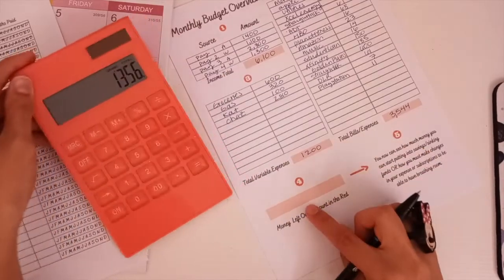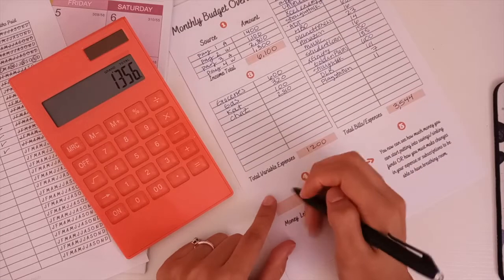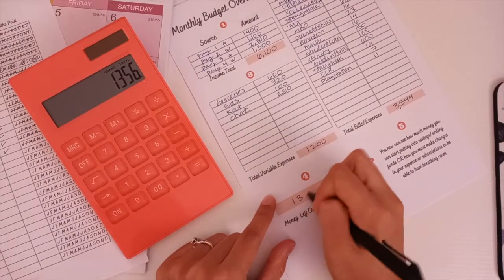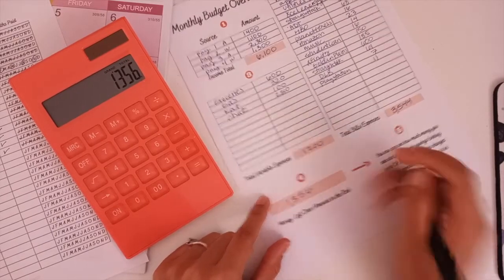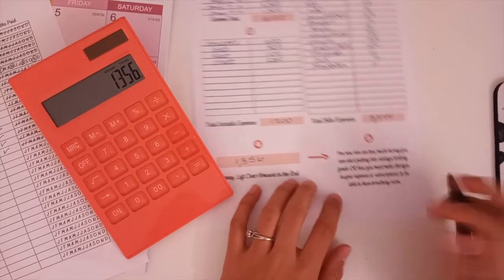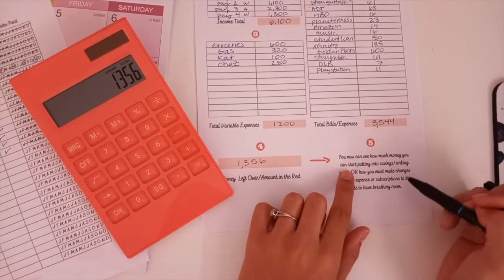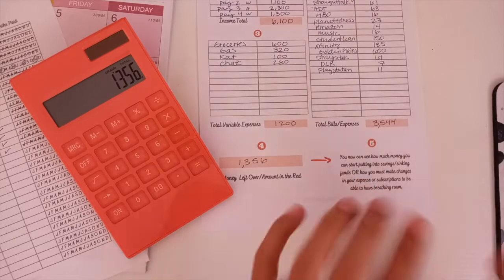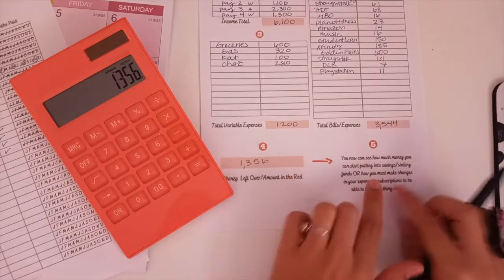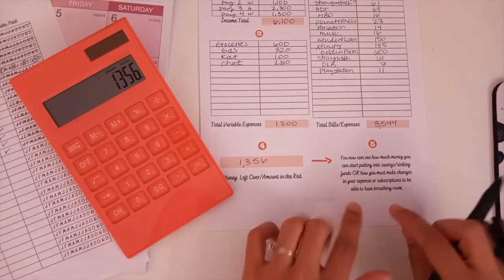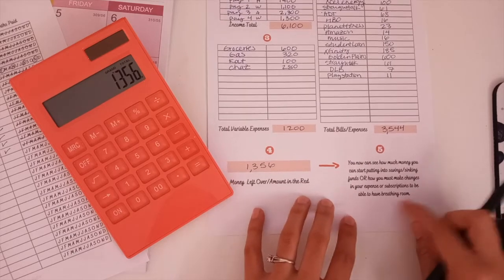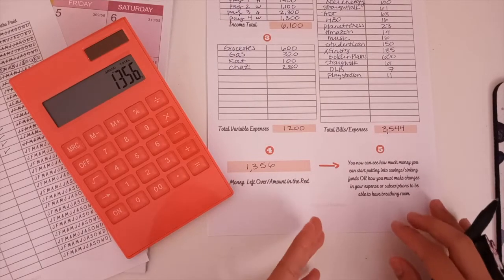Okay, so this is the amount that's left over. And I just put a little arrow over here, and it says now you can see how much money you can start putting into savings or sinking funds, or how you must make changes in your expenses or subscriptions to be able to have some breathing room.